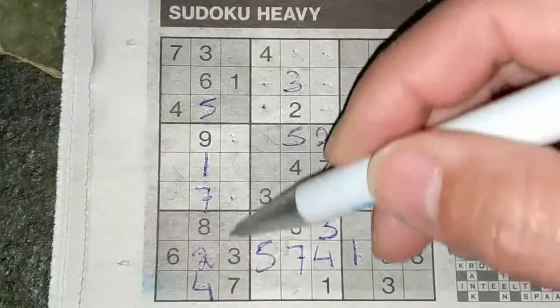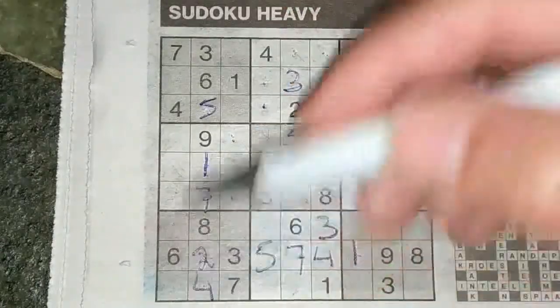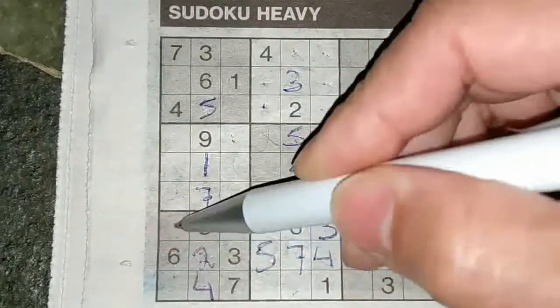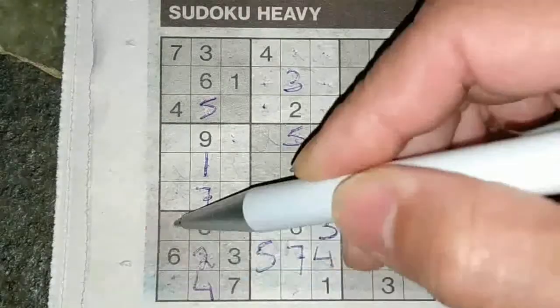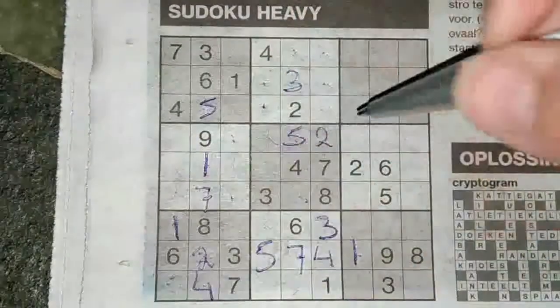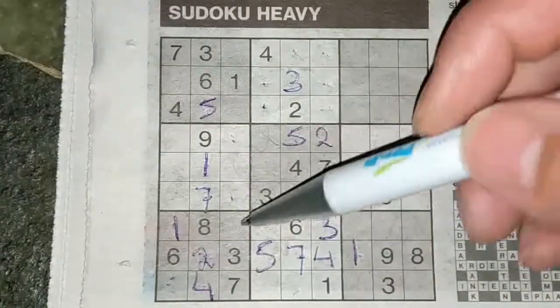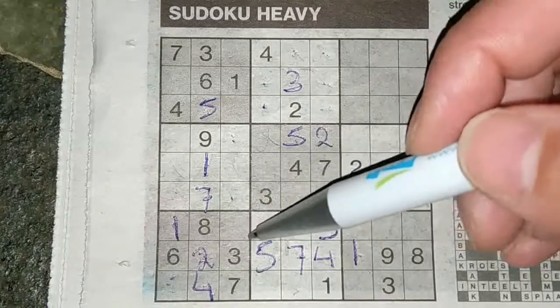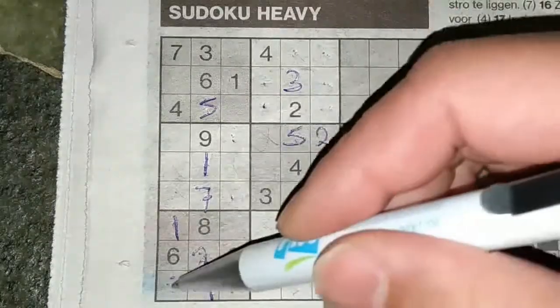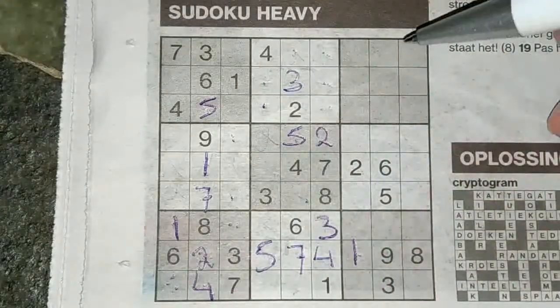1 in this column, 1 in the second column. So in the first column, one of these two boxes must be a 1. I see a 1 here, so no 1 there, 1 must be here. 5 is missing, and 9 is missing. So we have a pair here, 5 and 9.